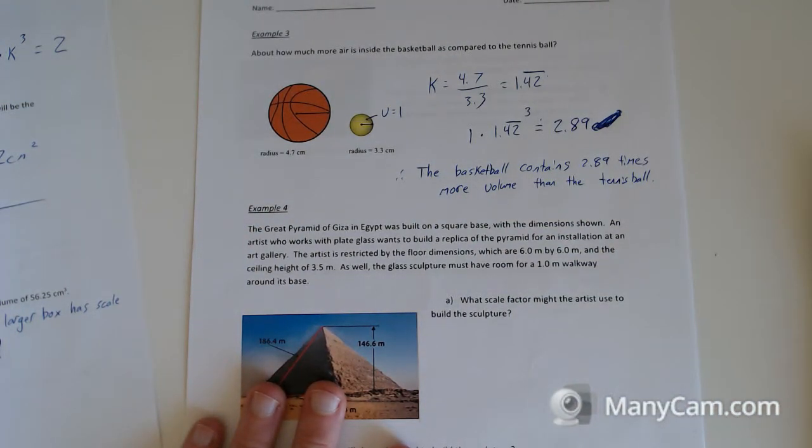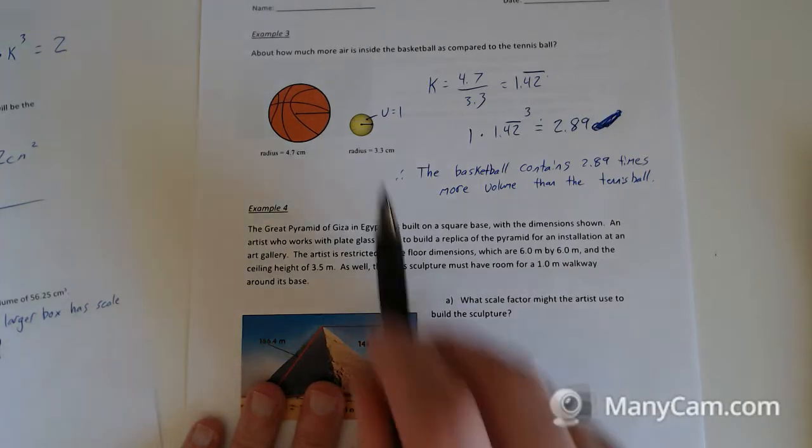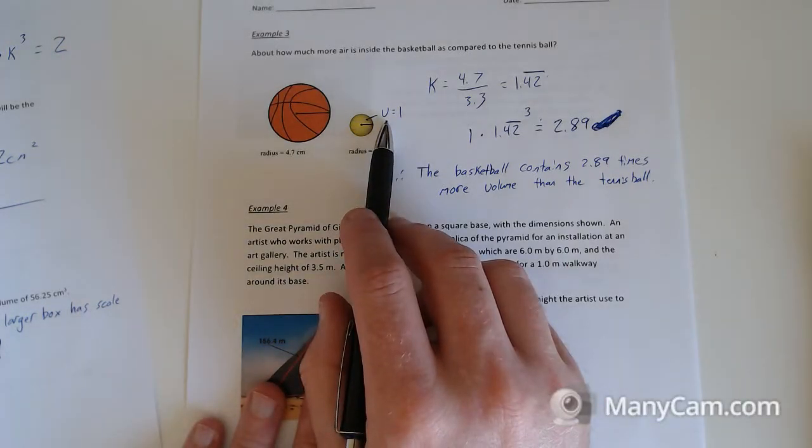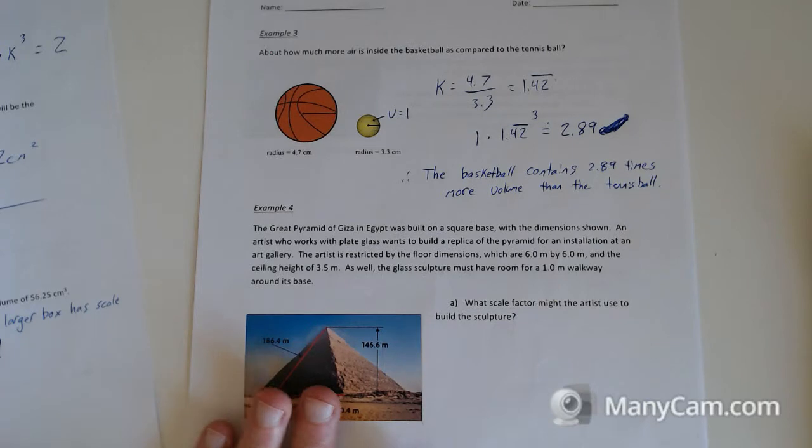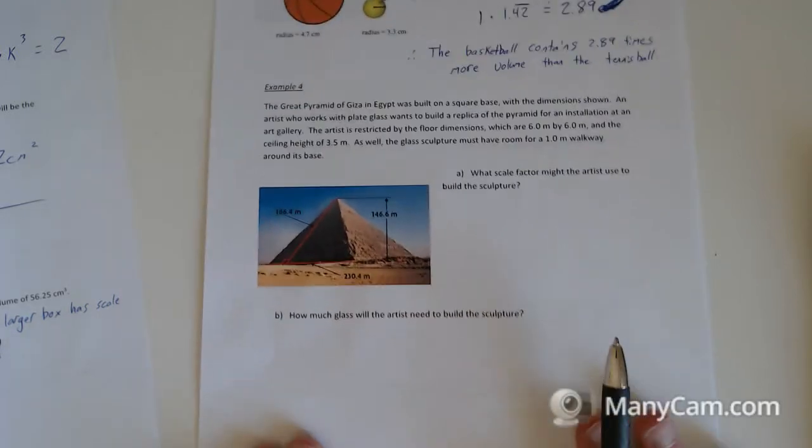Good. Hopefully that one's not too confusing. It's weird when you don't have actual numbers to work with. You don't know what the volume of the tennis ball was, but you should be able to do questions like this. There definitely could be ones like that on the test.